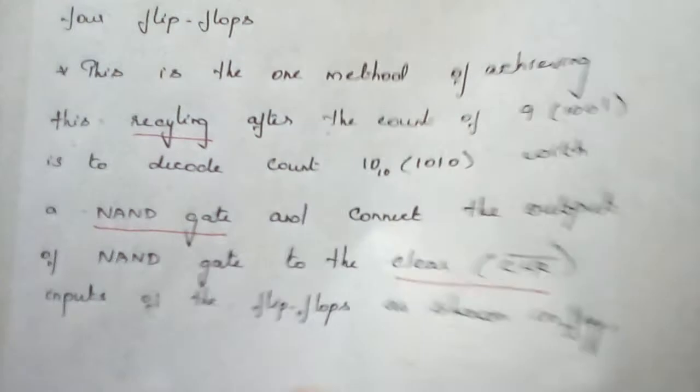This is well explained in the logic diagram.